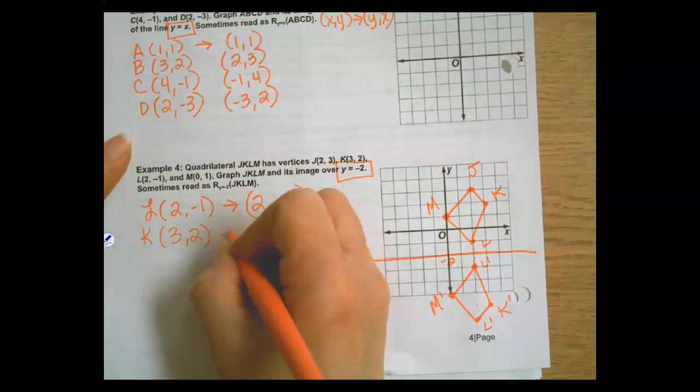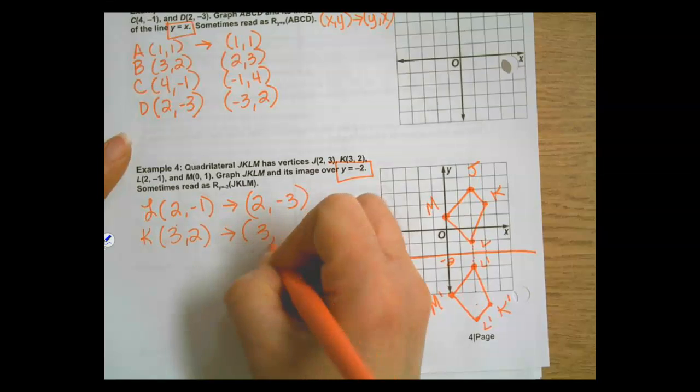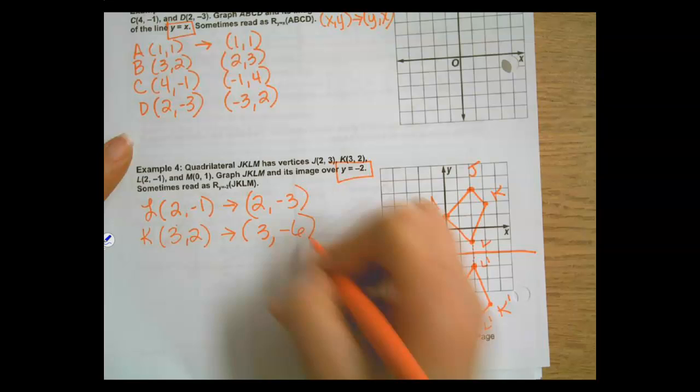So on this one, I'm going to do it again. So on K, let's just look at that one. K was 3, 2. I like to look at patterns, so I'm just getting nerdy here. And then what happened to K here? That stayed the same. So this became 3, negative 6.